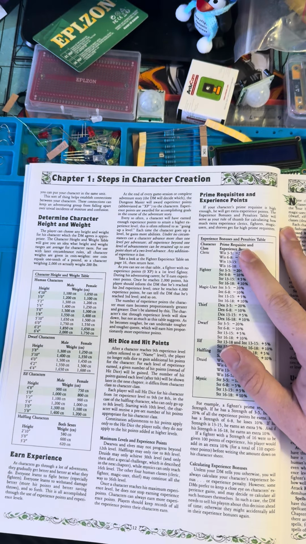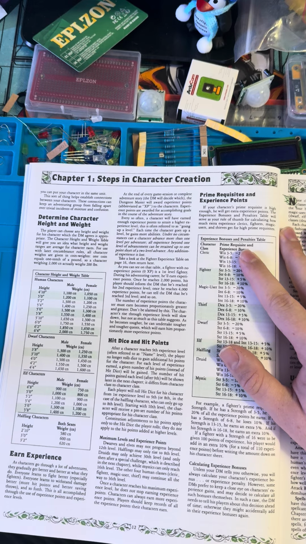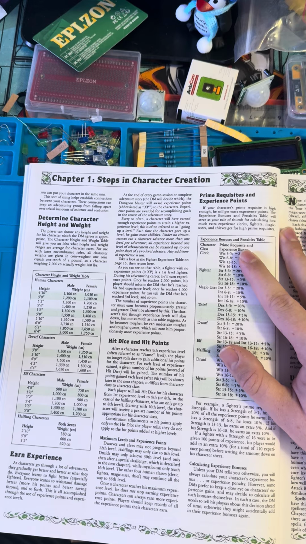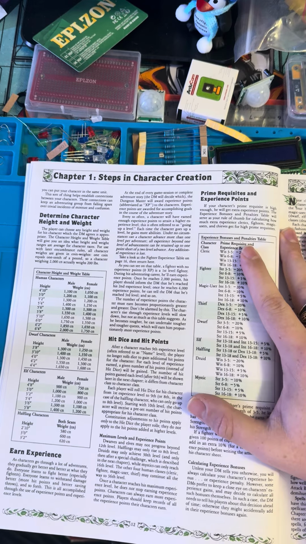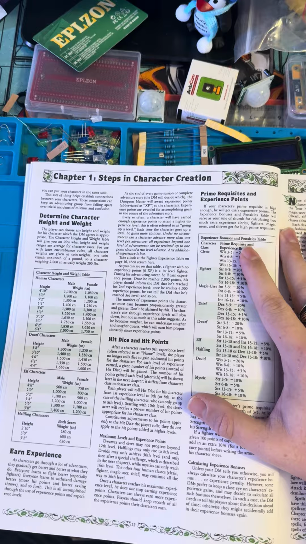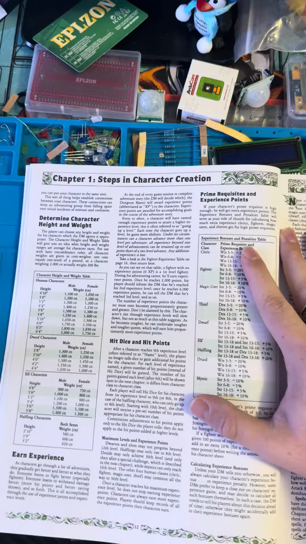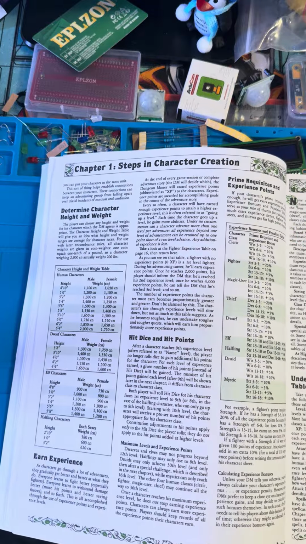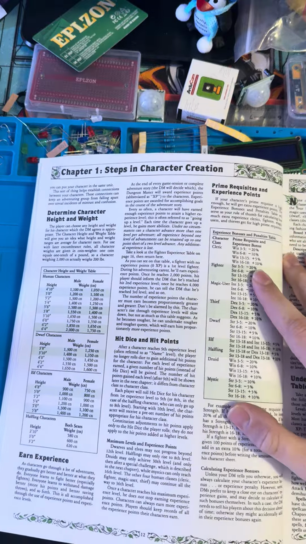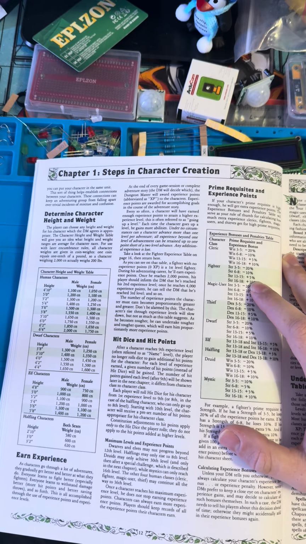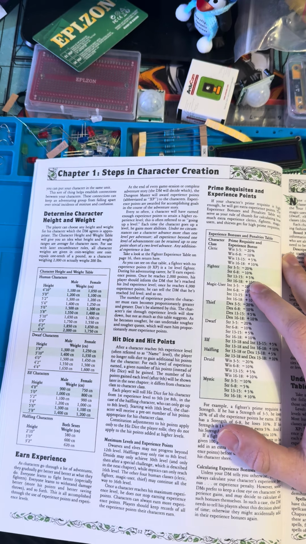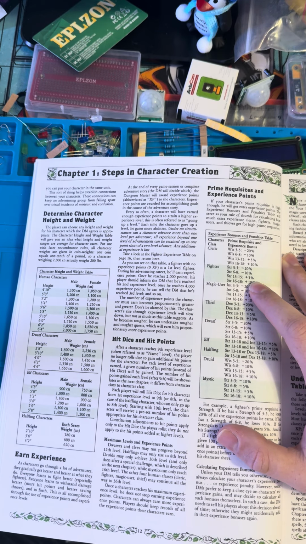Earn experience. As characters go through a lot of adventures, they gradually get better and better at what they do. Everyone learns to fight better, especially fighters. Everyone learns to withstand damage better, more hit points and better saving throws, and so forth. This is all accomplished through the use of experience points and experience levels. At the end of every game session or completed adventure story, the Dungeon Master will reward experience points, abbreviated as XP, to the characters.